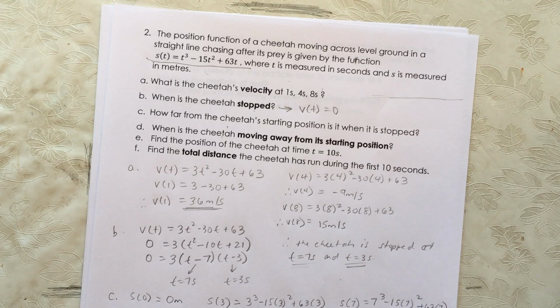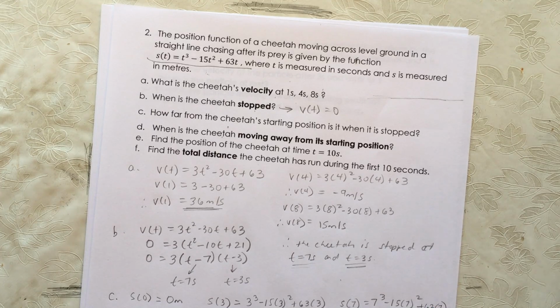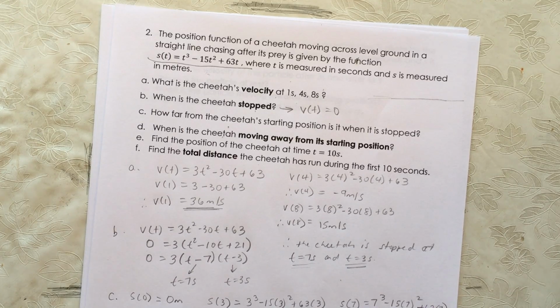And V at 0, it is moving, but we'll use an open interval. So from 0 to 3 seconds, the cheetah is moving away from the start, and the other interval is from 7 to infinity, 7 seconds to infinity. Okay, so those are the two time intervals over which the cheetah is moving away from the start. It's moving towards the start from 3 to 7.